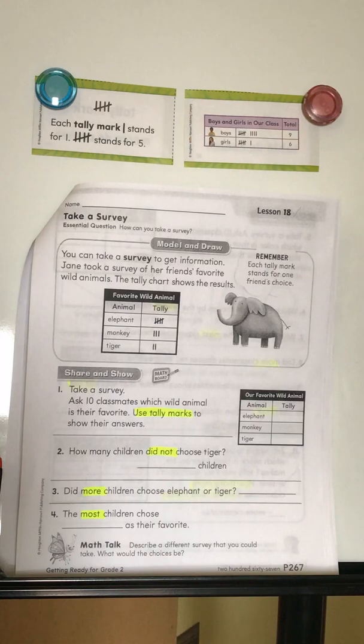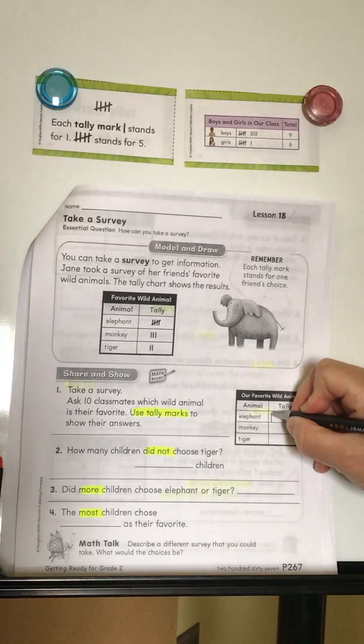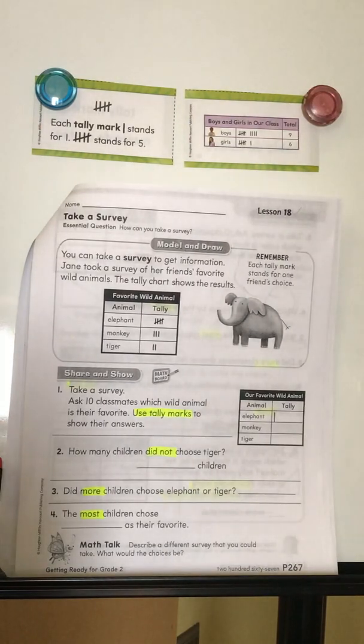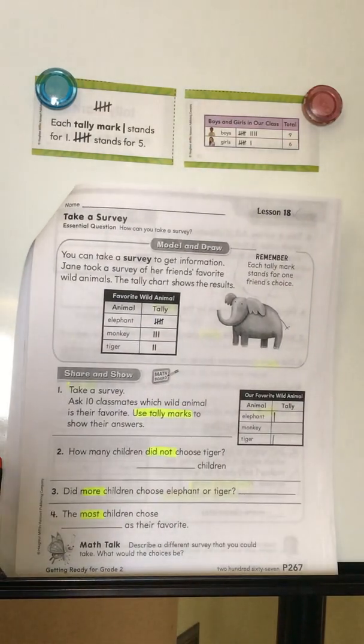All right, so for me, elephant, monkey, and tiger, well, you know my favorite animal is a rhino, and it's not on here. So I'm going to vote for elephant because elephant is a big animal like a rhino. Sienna, what's your favorite animal? Elephant, monkey, or tiger? Tiger. Okay, so put a tally mark for Sienna's vote for tiger.